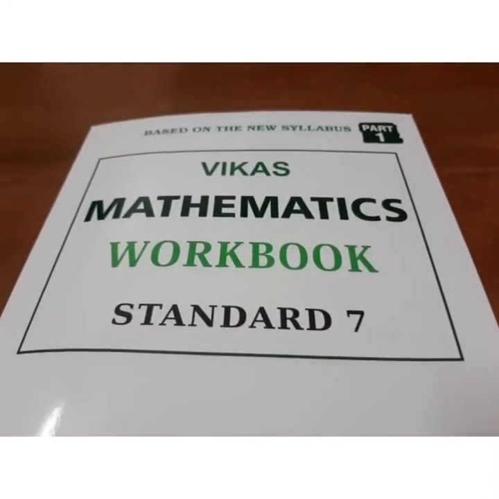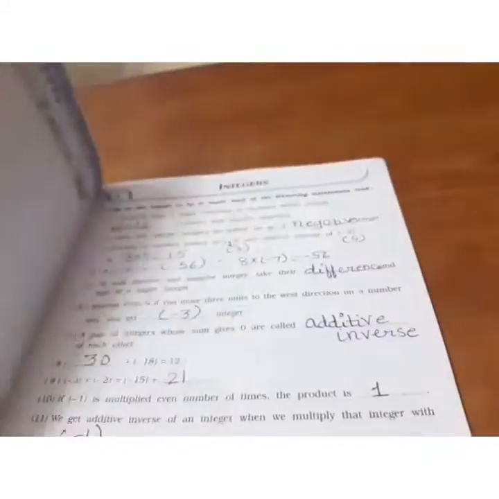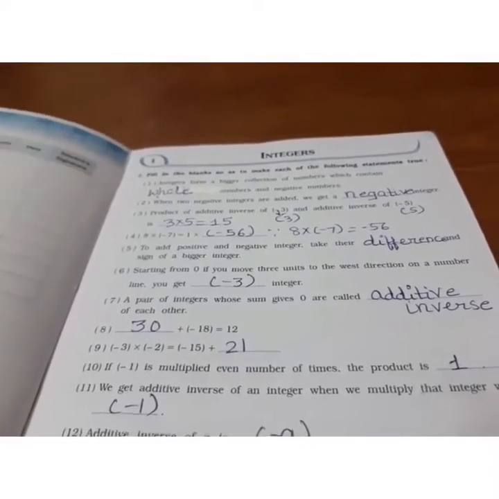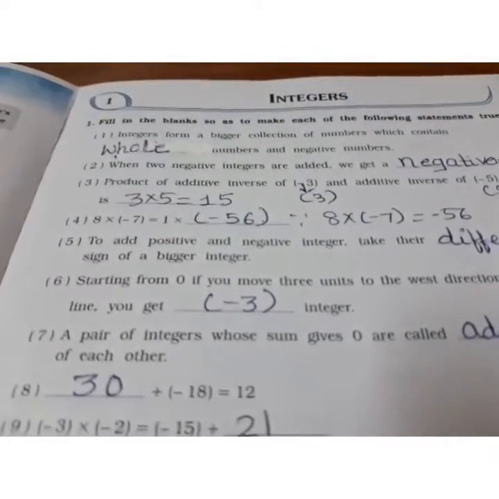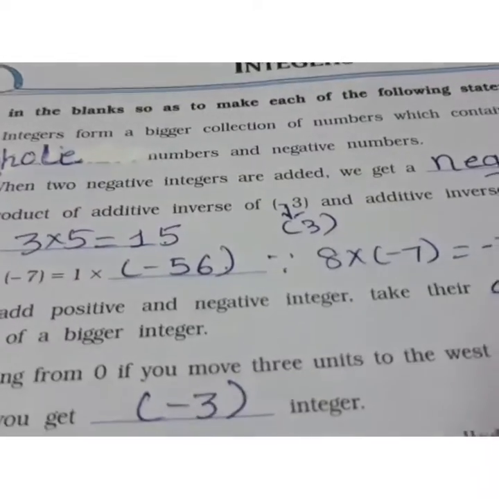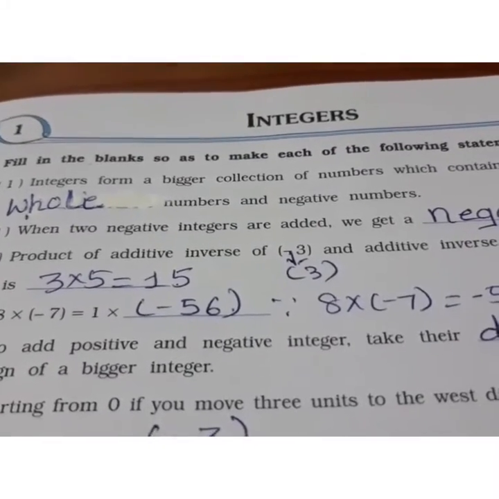This is your Vikas Mathematics workbook for Standard 7. Today in this also we are going to start with the first lesson, that is integers. All of you will write today's date and classwork in the workbook and then start your work. Now dear children, we will first do the blanks. Fill in the blanks to make each sentence correct.